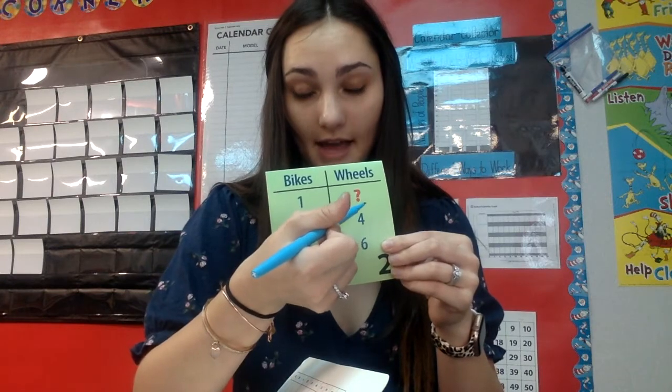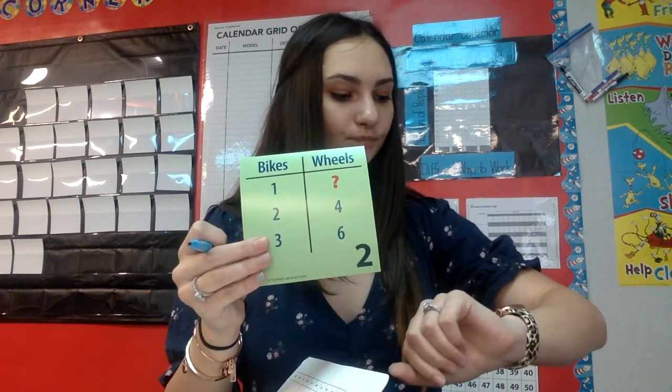So if we have one bike, how many wheels do we have? Give you a second to think about it. Okay, your answer should be 2. So we're going to have one bike with 2 wheels. So in my description, I'm going to write one bike with 2 wheels. You kind of have to write tiny in those little spaces. One bike with 2 wheels.